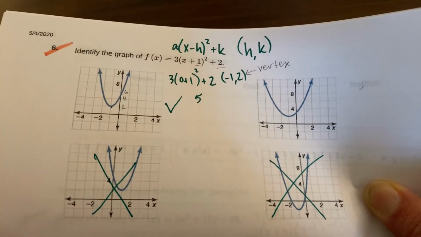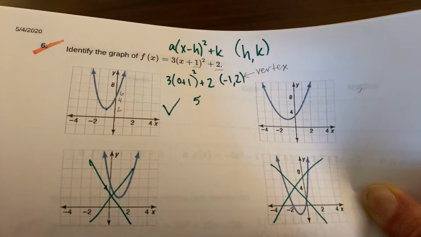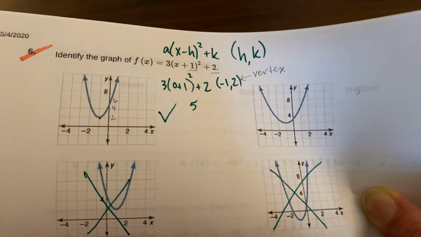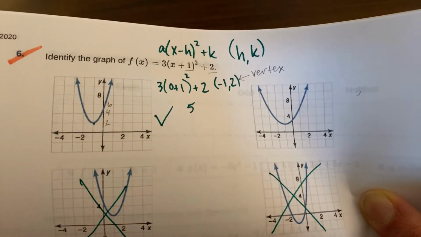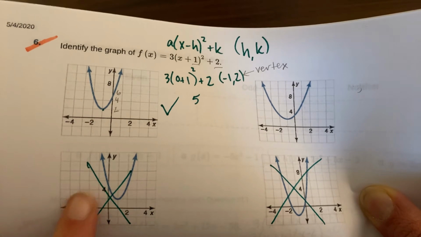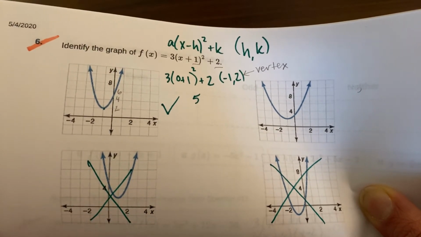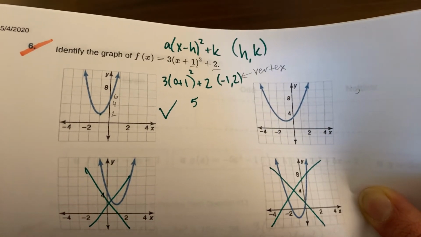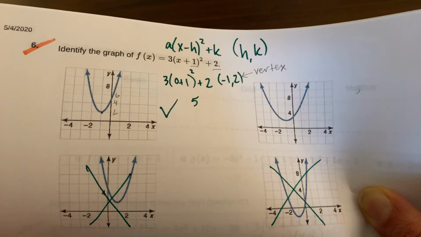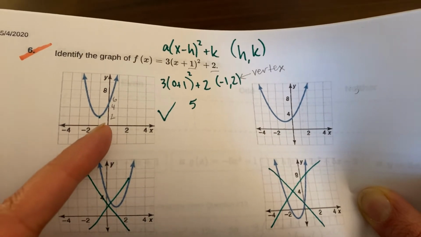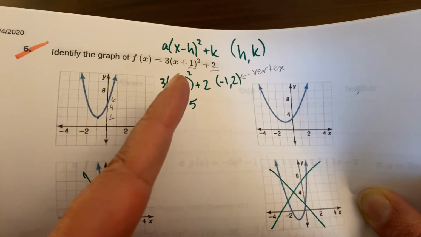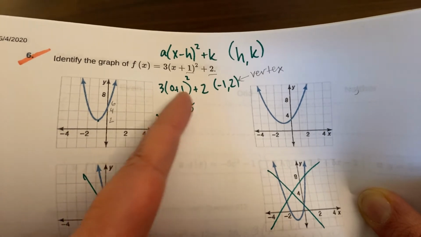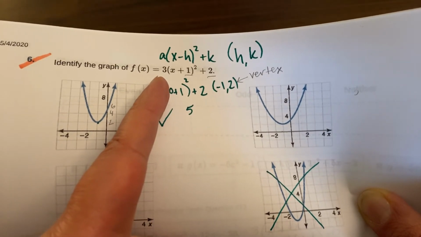If you have all of these graphs to choose from, you found your vertex, it's negative 1, 2. So these two are eliminated because they do not have the correct vertex. That's the first thing I would do. The next thing I would do is plug in 0 into this equation, 3 times 0 plus 1 squared plus 2, and find out where this parabola crosses the y-axis.